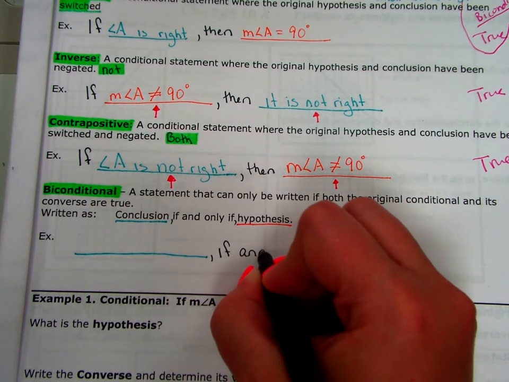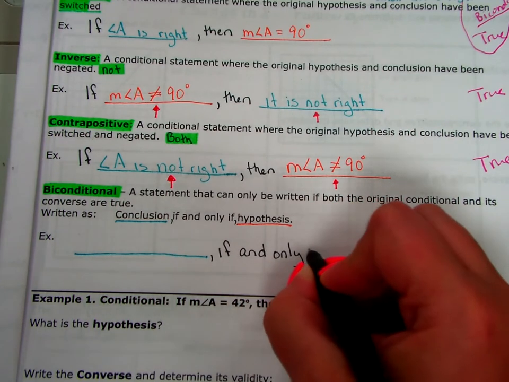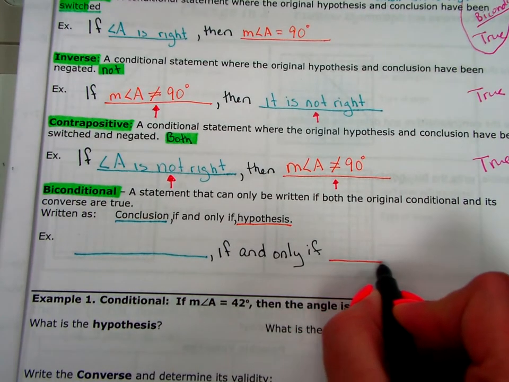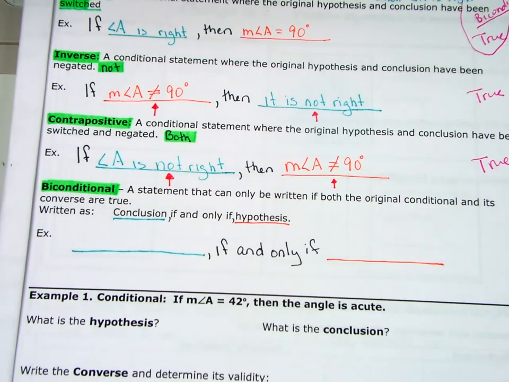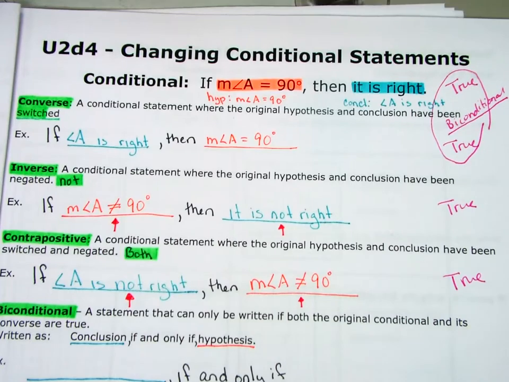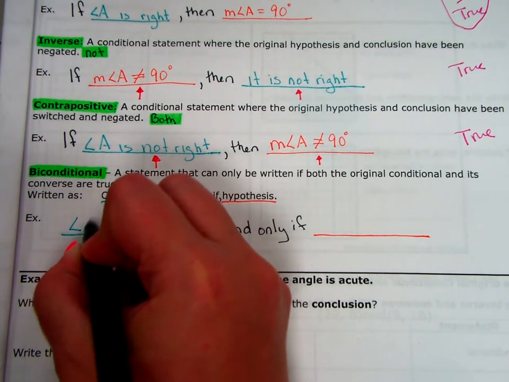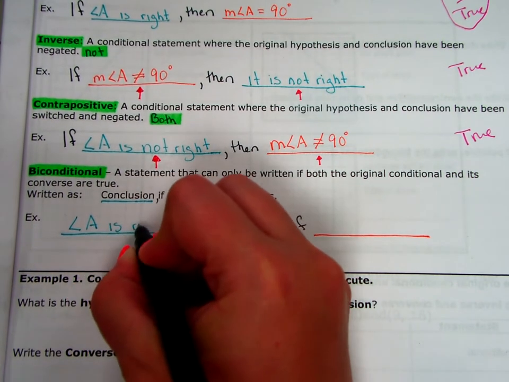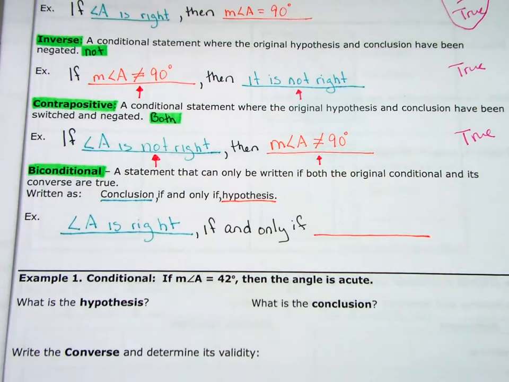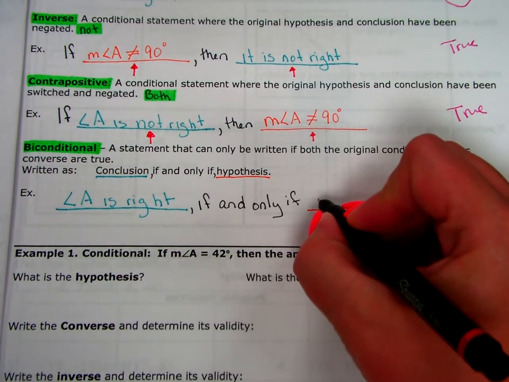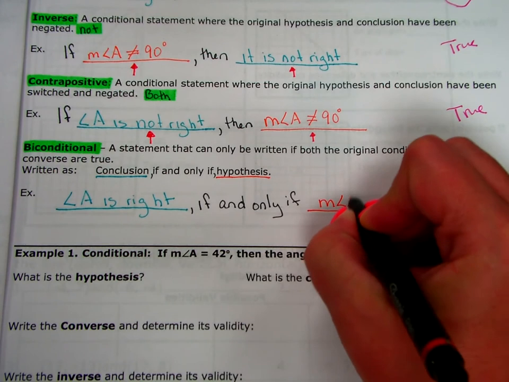If and only if, the orange part. Or whatever color. Here's hypothesis. Almost said hypotenuse. We're not to triangles yet. All right, what was my conclusion? The measure of angle A is right. Angle A is right. I don't know why there's such a big space between my G and my HT. If and only if, what? The measure of angle A is 90. The measure of angle A equals 90.